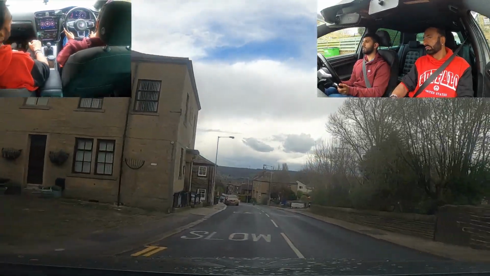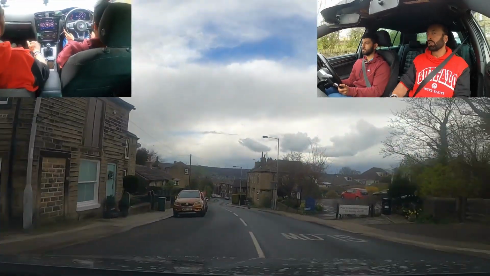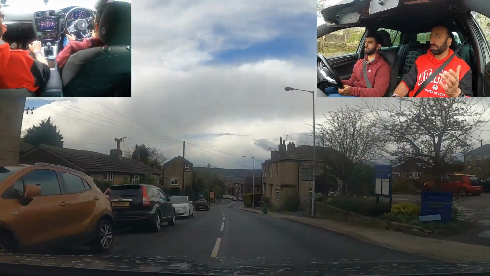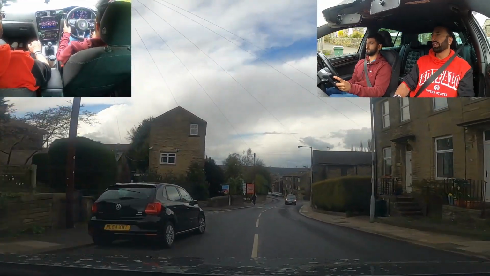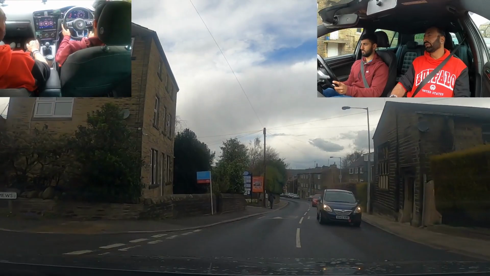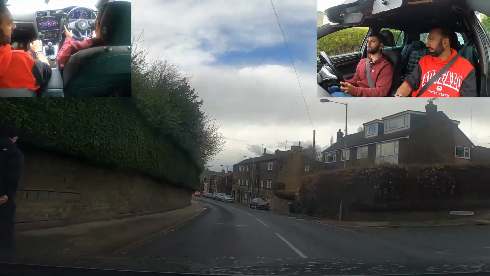Not as bad now. Yeah. You see, it's a little bit wider. You have to look at how much clearance there is, and if you're giving the cars adequate clearance, keep a little bit to the left, not too much room, please. Brake.